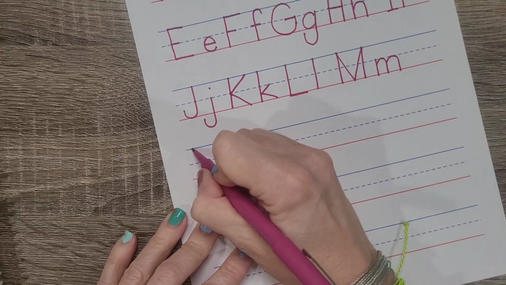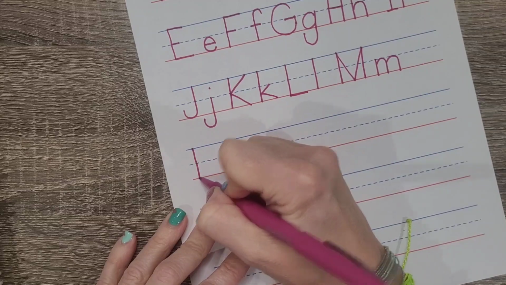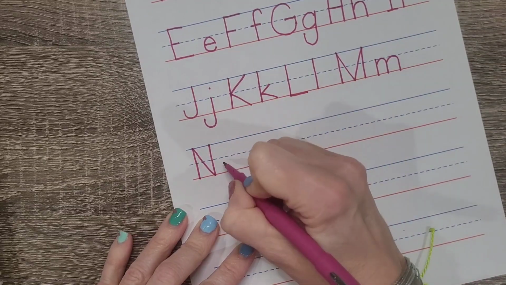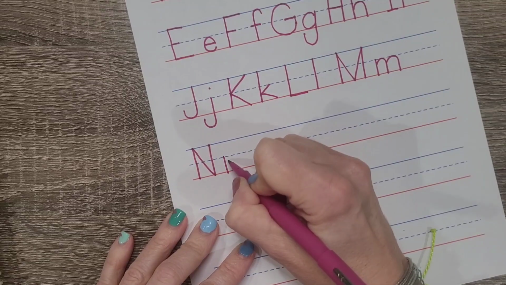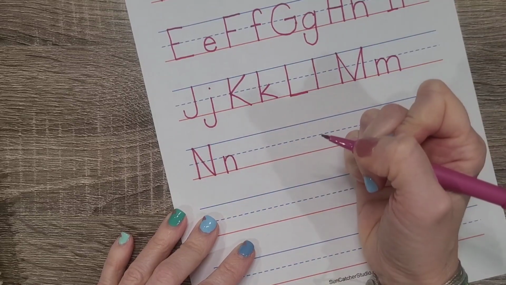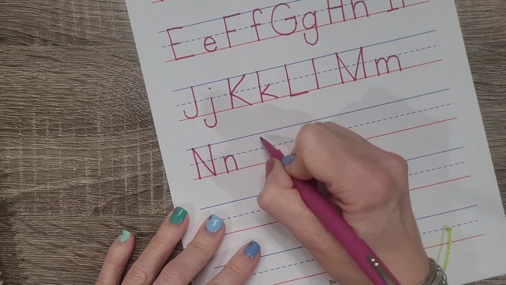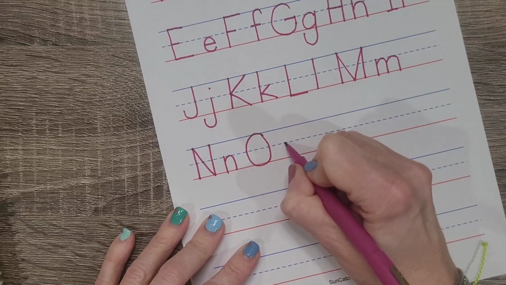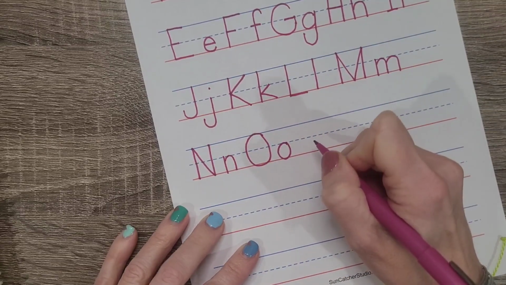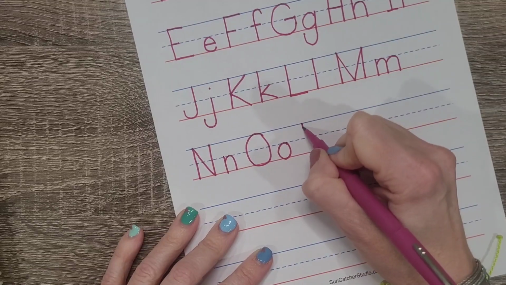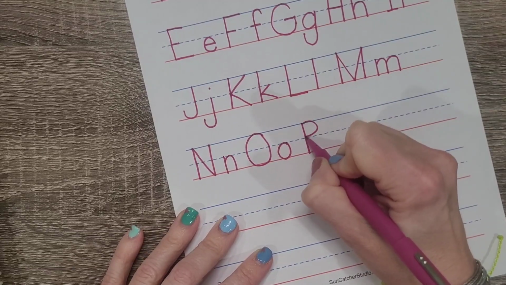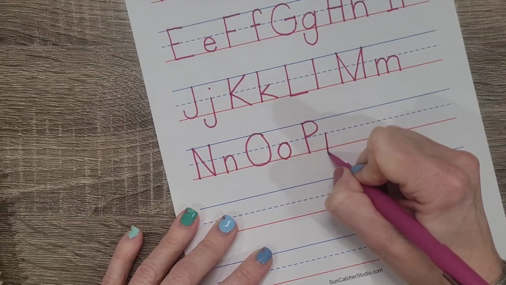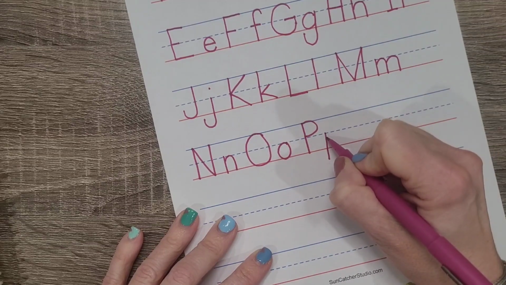Capital N. Tall line down, down diagonal, up. Lowercase n. Short line down, one hump over. Capital O. Back and around. Lowercase o. Back and around. Capital P. Tall line down, loop. Lowercase p. Short line down with a tail, circle.